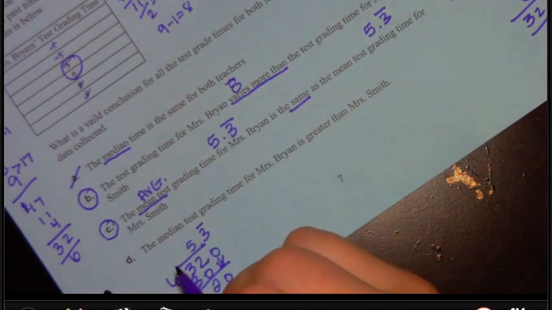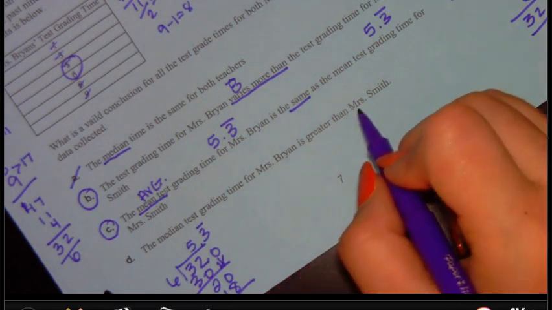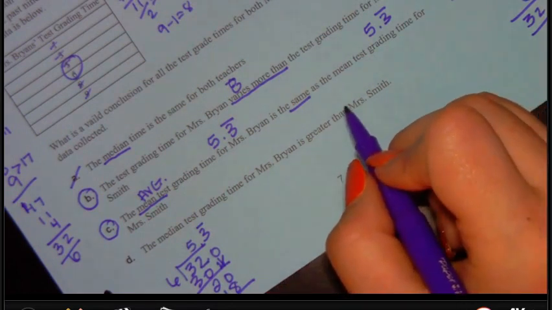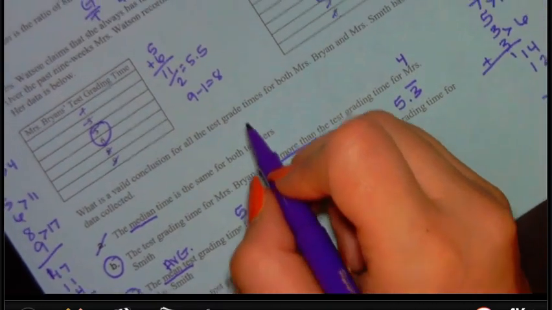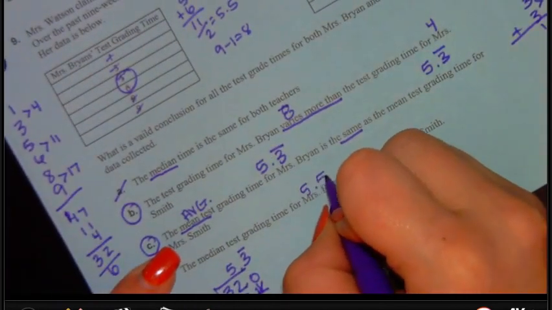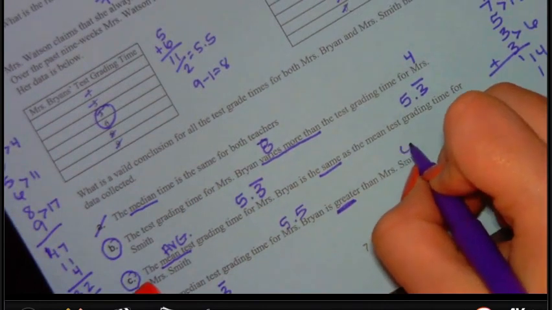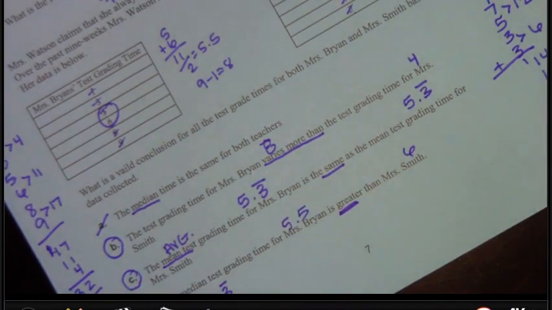And then the last one, the median testing grade for Miss Bryan is greater than Mrs. Smith. So my median, which is my middle, which is 5.5 for Miss Bryan, is it going to be greater than Miss Smith at 6, which is not true. Miss Smith is greater than Miss Bryan.